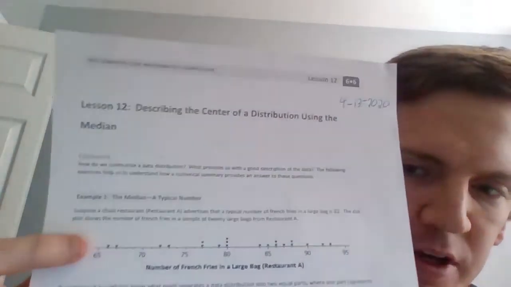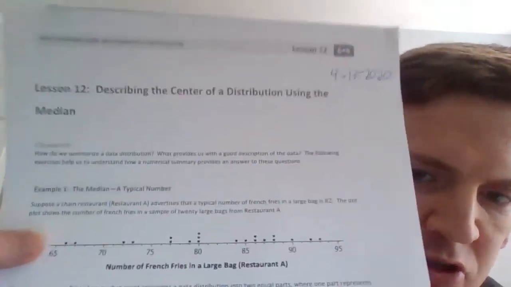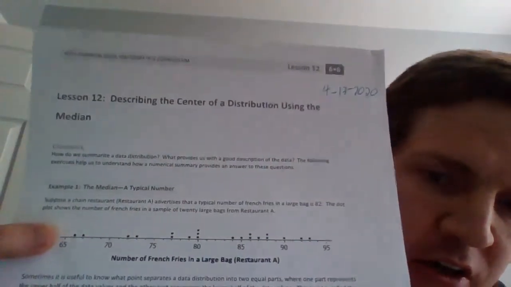The dot plot shows the number of French fries in a sample of 20 large bags from restaurant A. Okay, so they give you the dot plot. It says number of French fries in a large bag, restaurant A. There's the dot plot. They give you just the distribution of it. But we're not too worried about variability right now. We're just looking at what they've given us so far.